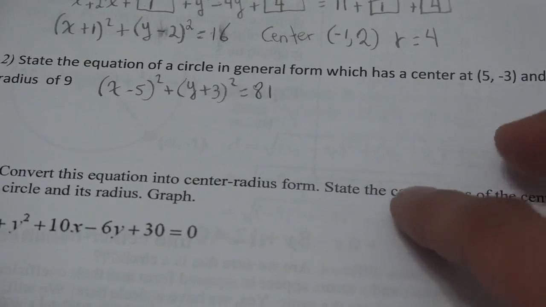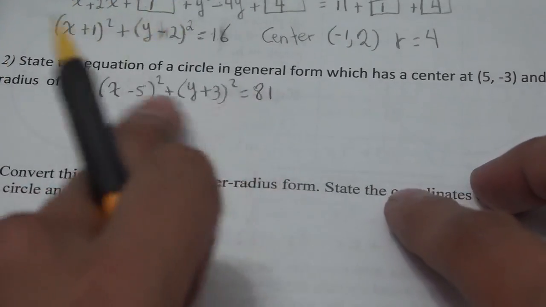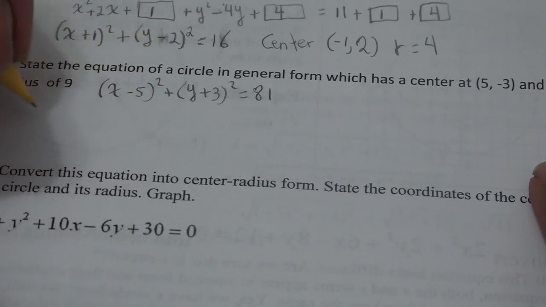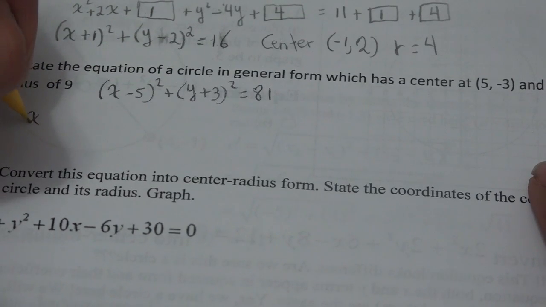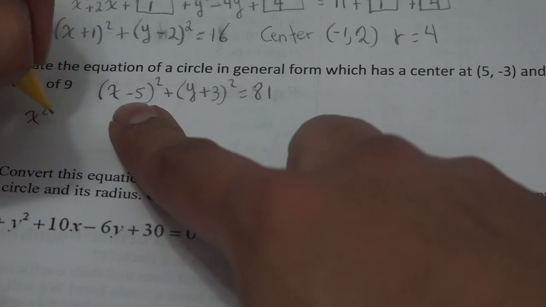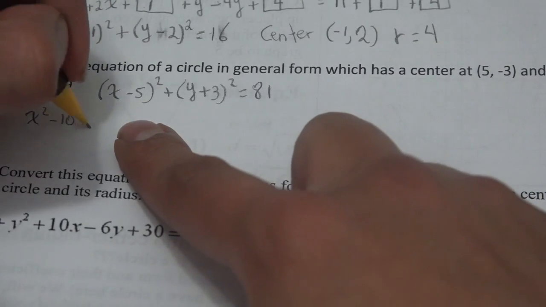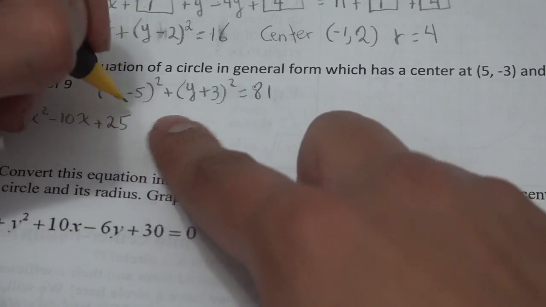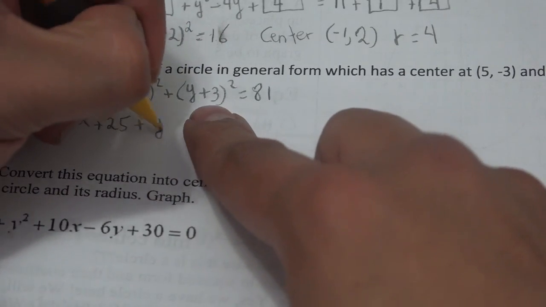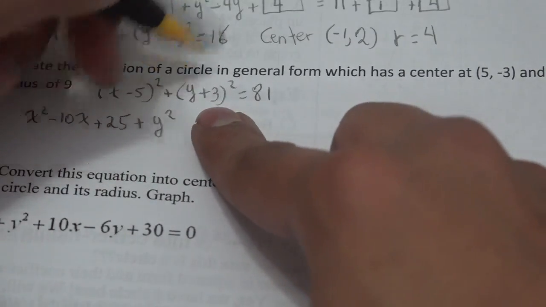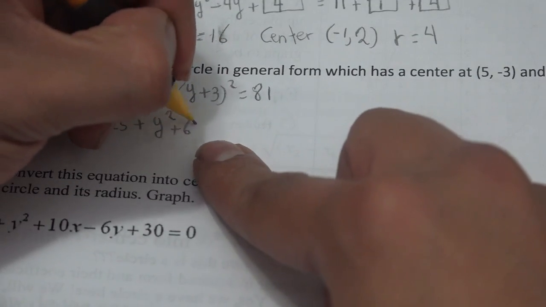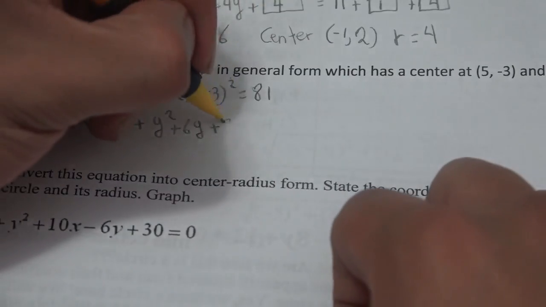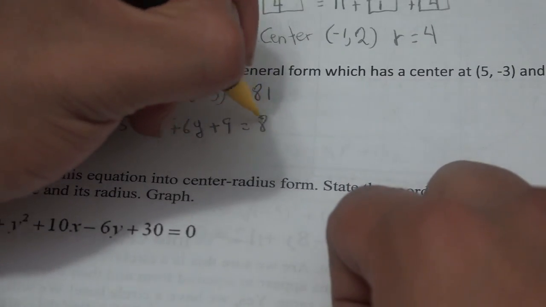And now, in general form, all I have to do is expand this. So what is x minus 5 squared? X minus 5 squared is x squared, multiply the insides and double it, minus 10x, plus, square this, 25, plus y squared, multiply the insides and double it, plus 6y, plus this square is 9, equaling 81.